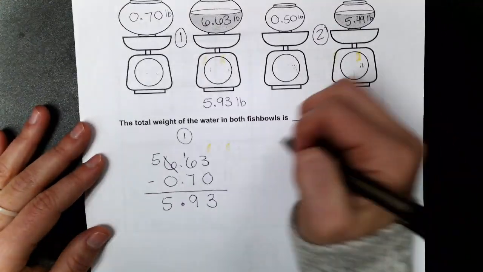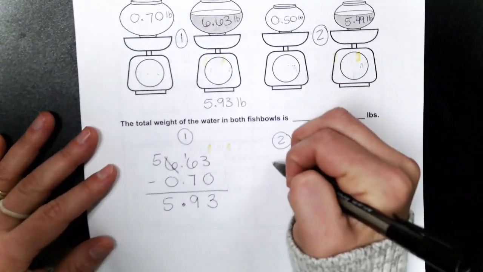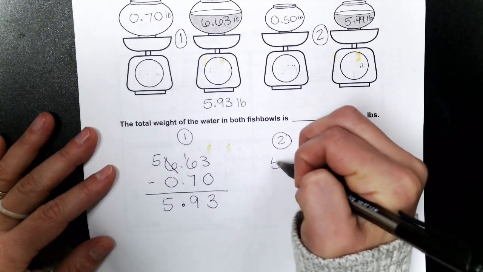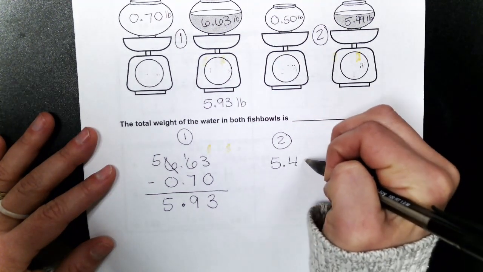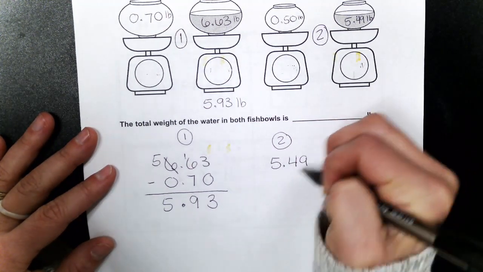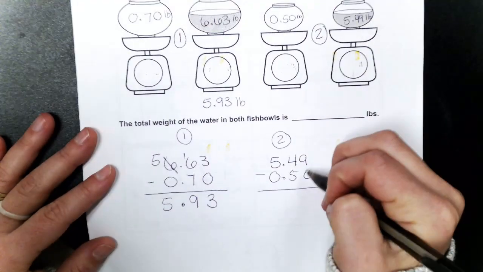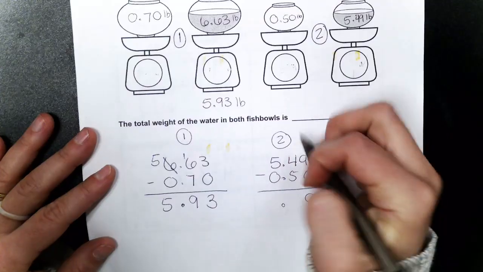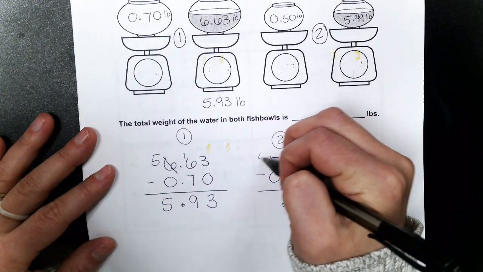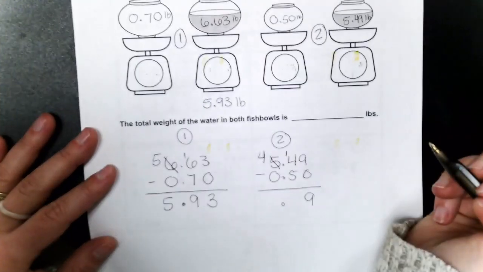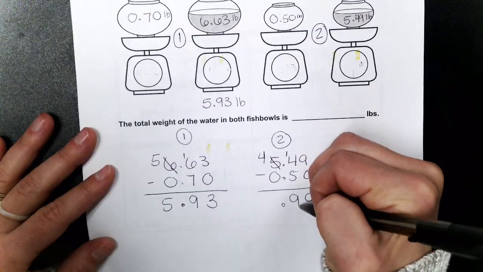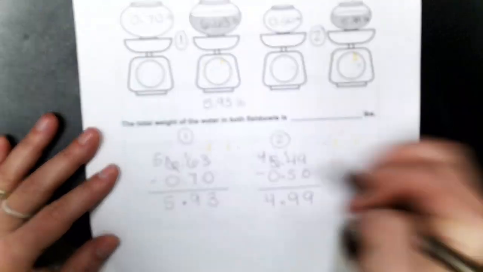Moving on to bowl number 2. You're going to have to take the weight of the water and the bowl, 5.49 minus 0.50. 9 minus 0 is 9. I have to borrow from here. This becomes a 4. This becomes a 14. 14 minus 5 is 9. 4 minus 0 is 4.